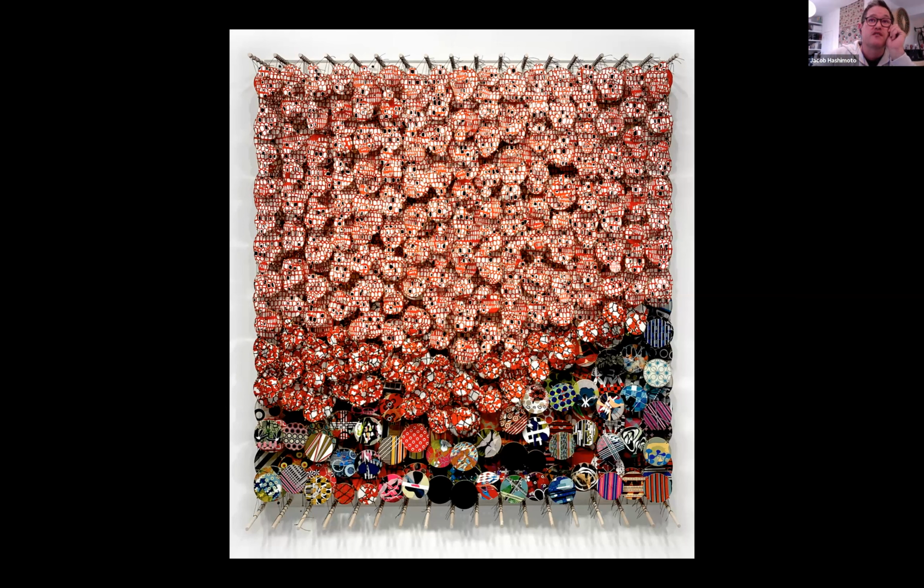This was made for a show in Helsinki. Also the works for the Ford went to Helsinki for an exhibition. This is a detail. Every little piece is hand cut paper.